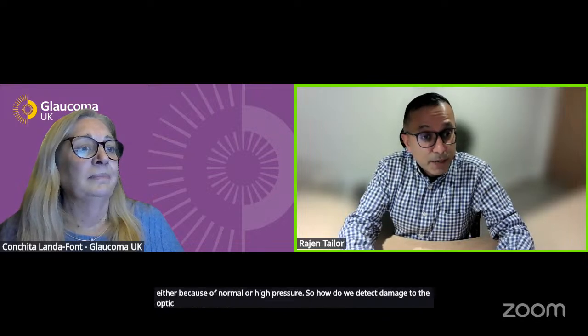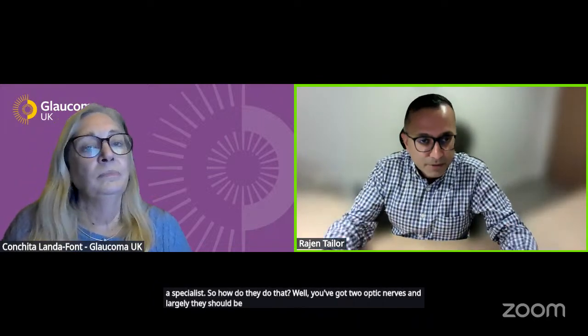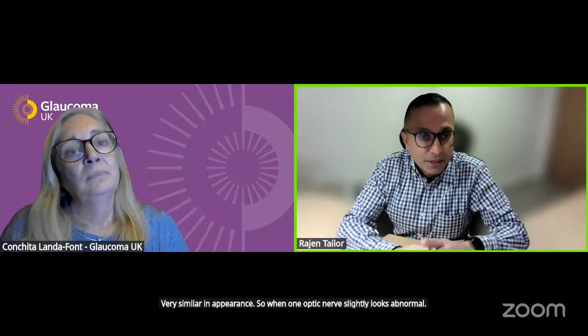So remember, glaucoma is damage to the optic nerves, either because of normal or high pressure. So how do we detect damage to the optic nerves? And bearing in mind that it's an asymptomatic disease. So what opticians do, because opticians largely make the suspicion and then refer on to a specialist. So how do they do that? Well, you've got two optic nerves, and largely they should be very similar in appearance. So when one optic nerve slightly looks abnormal compared to the other, then they go on to do various tests.